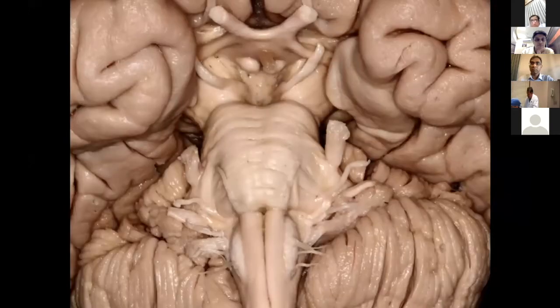In this beautiful anterior view of the brainstem, we will find that the superior limit of the brainstem is well demarcated because we will find here the optic tract. The inferior border of the optic tract is the superior limit of the brainstem.